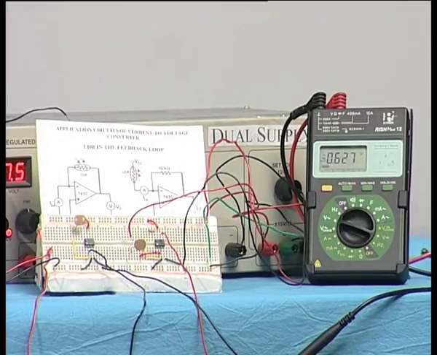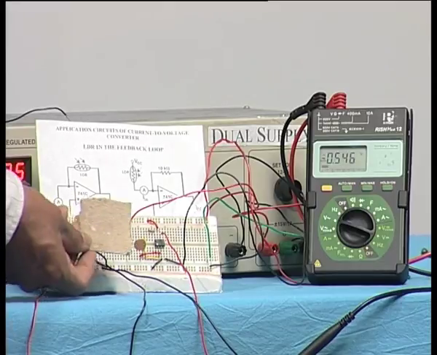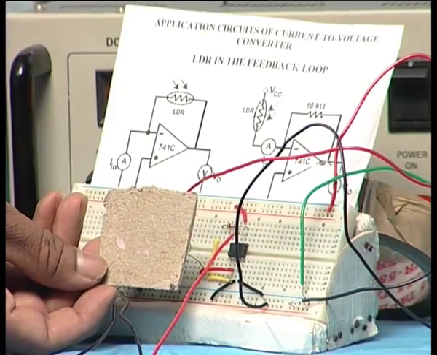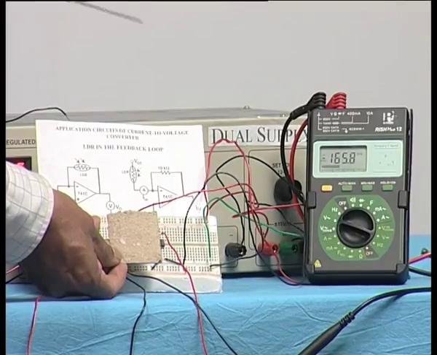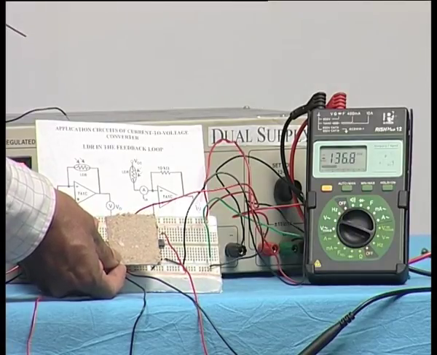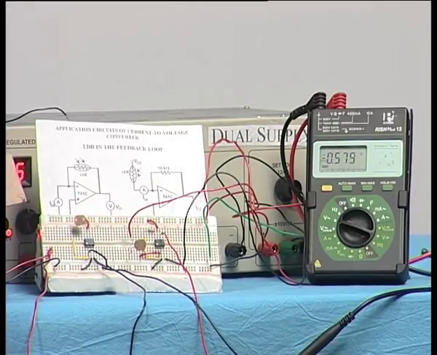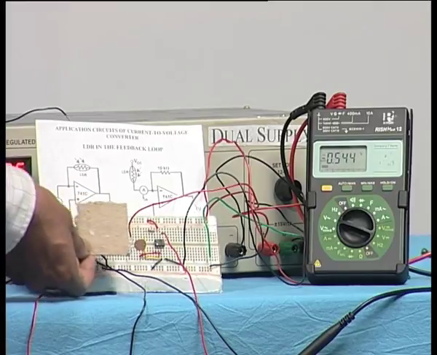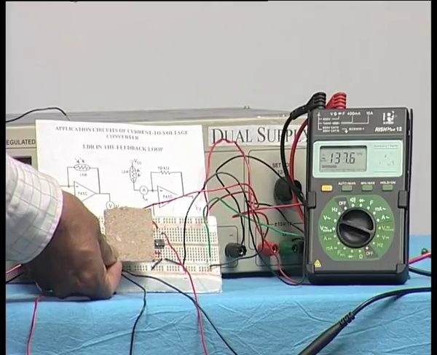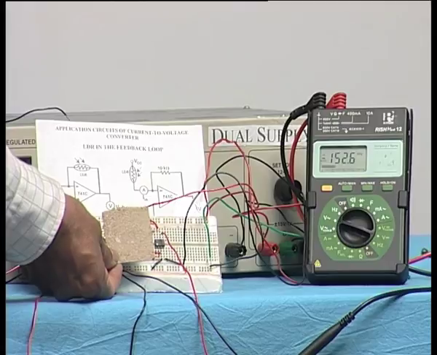Now if I cover the LDR, the resistance will increase, therefore the current will start decreasing, because it is forming part of the current source. When I close that, current will decrease, and therefore you would find the output voltage comes to millivolts, 147 or something, 135 etc. So if I remove it, it again comes to 0.5 volts or so, and when I close it, it comes to a few 100 millivolts or so.